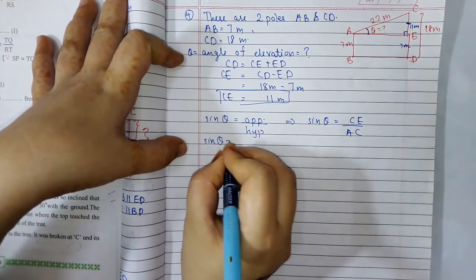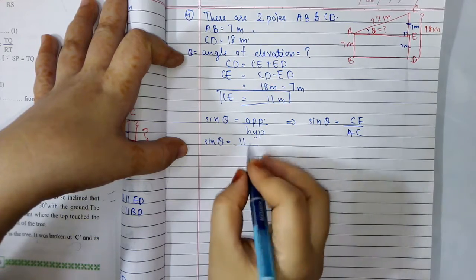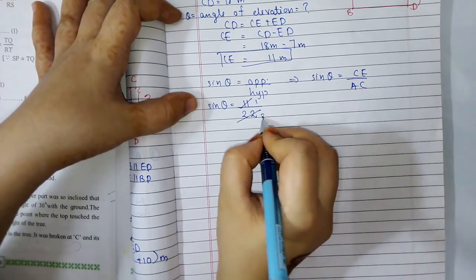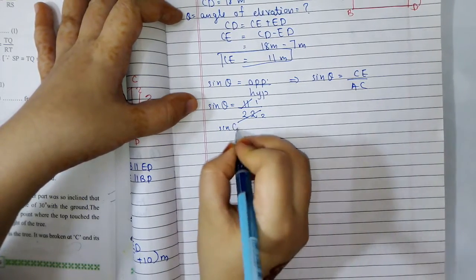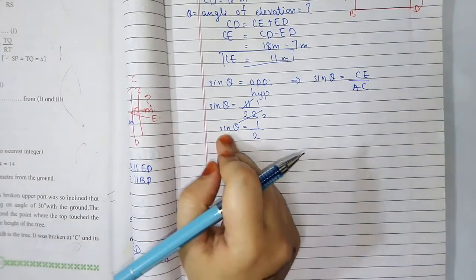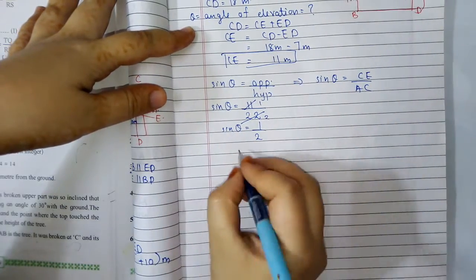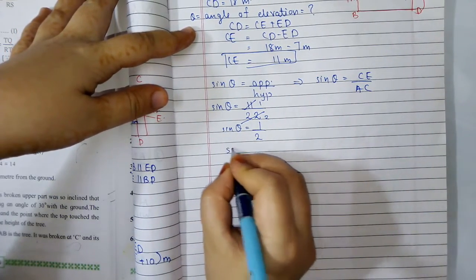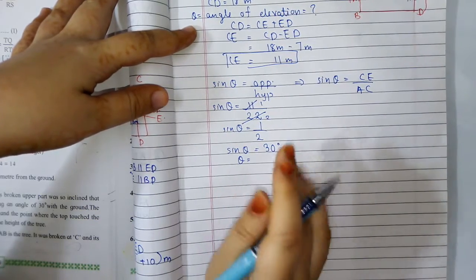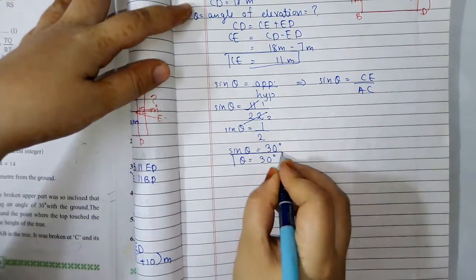CE we get as 11 meter and AC we have as 22 meter. 11 ones are 11, 11 twos are 22, so sine theta is half. From the table, the angle whose sine is half is 30 degree. So sine theta is 30 degree, that means the angle of elevation is 30 degree.